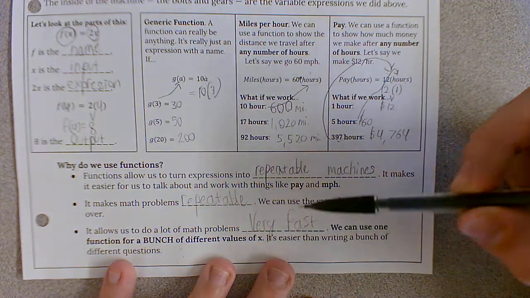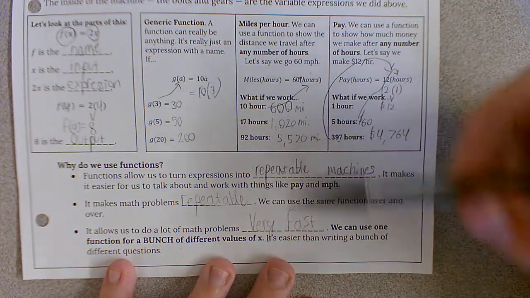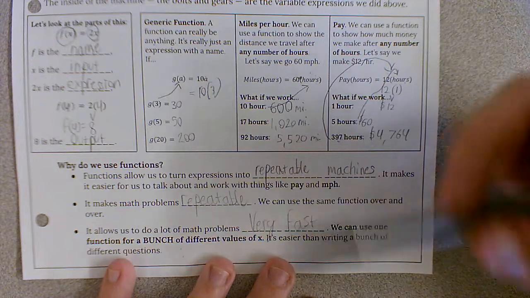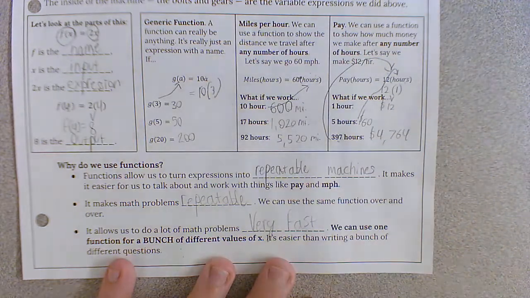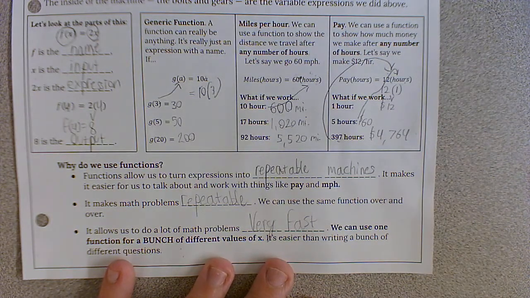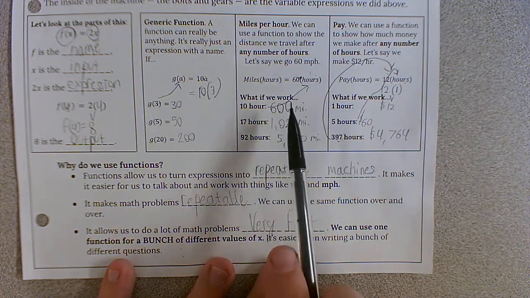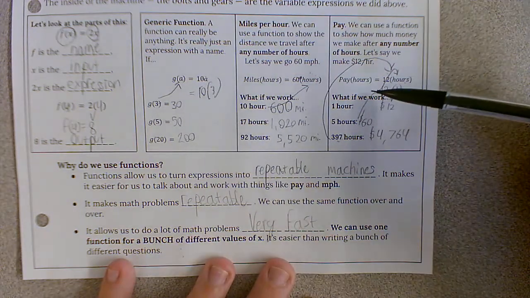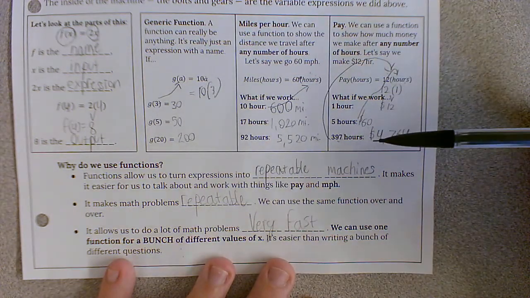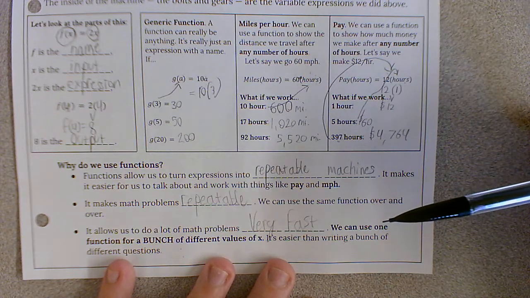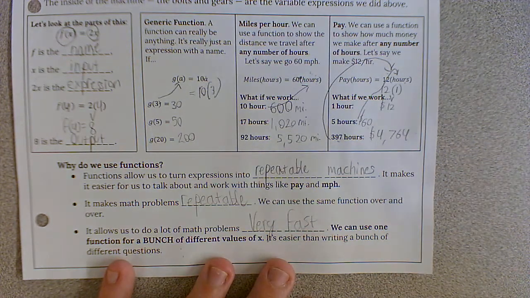Once we have a function in place, we can plug things in super quickly. Instead of having to rewrite all the steps a million times, the only thing you have to do each time for a function is just plug in x and get an answer. We can get a lot of different values for hours, how many miles we drive, and how much money we make after a certain number of hours in seconds. It's faster than doing all the work by hand.